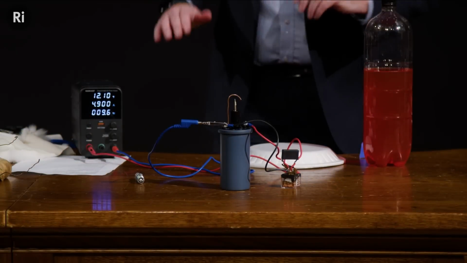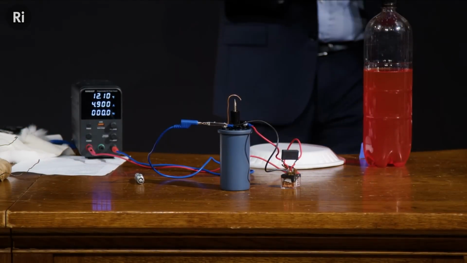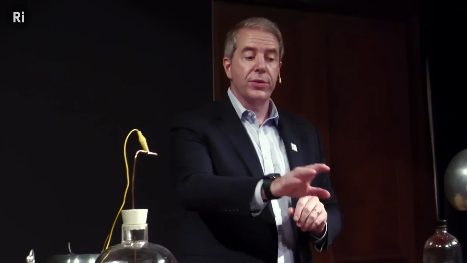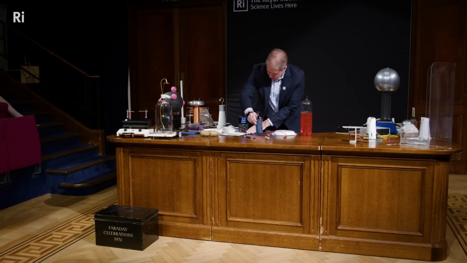Let's turn the lights back up. And so in every petrol car, you have your Ruhmkorff coil in very much the same way. There are two coils in here with a core that helps couple them together.